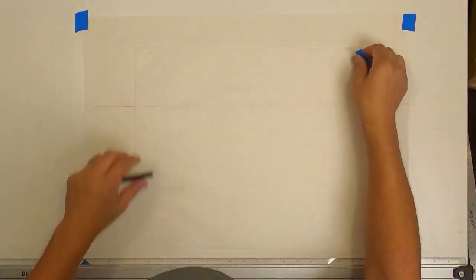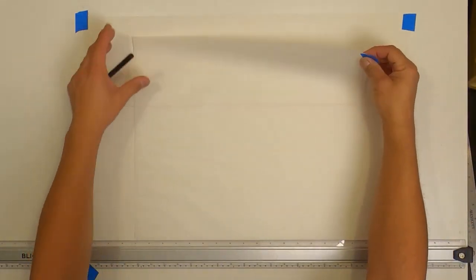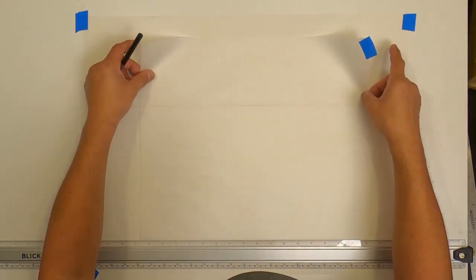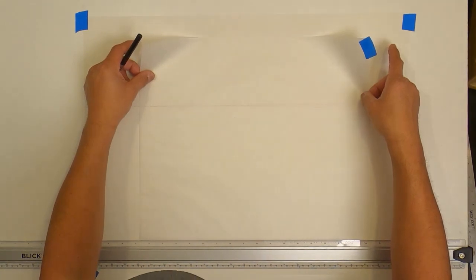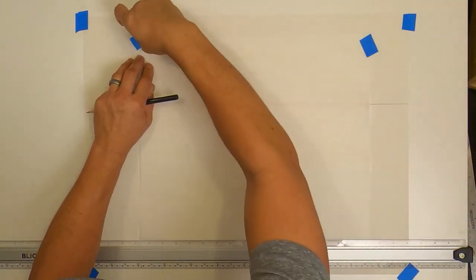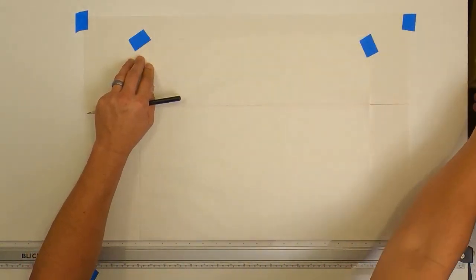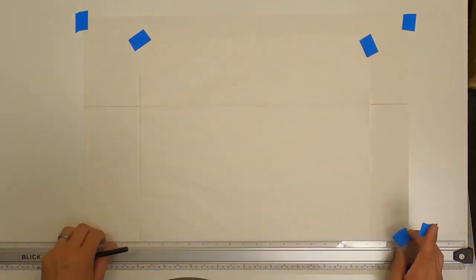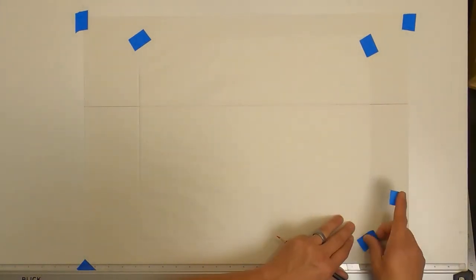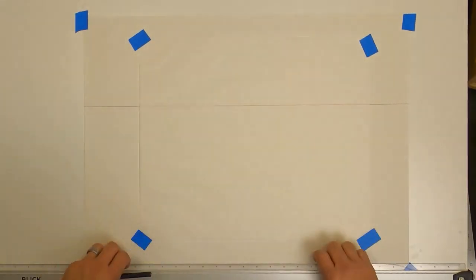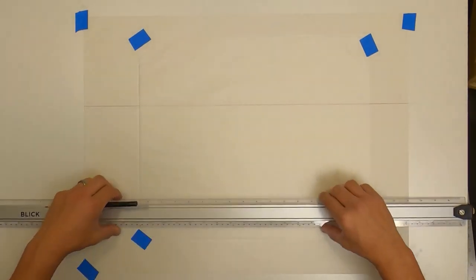Now I'm going to get my 14 by 17 inch paper and also square that up in the same orientation as the 18 by 24 inch paper. So my horizon line is above the midpoint on the paper.